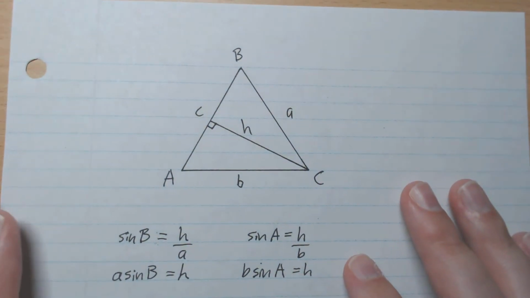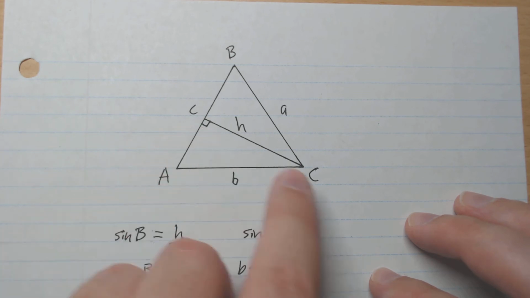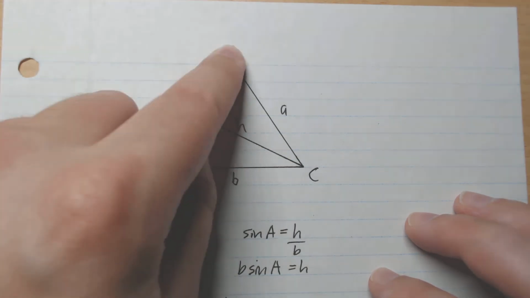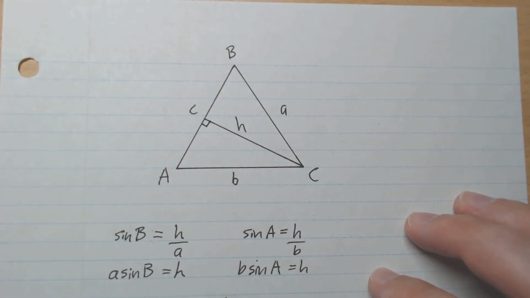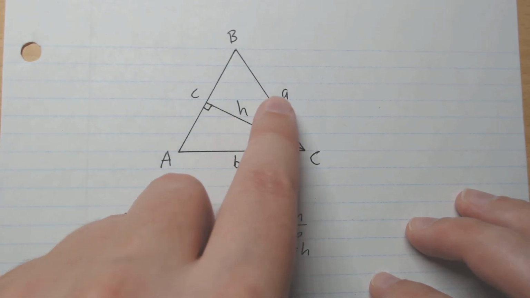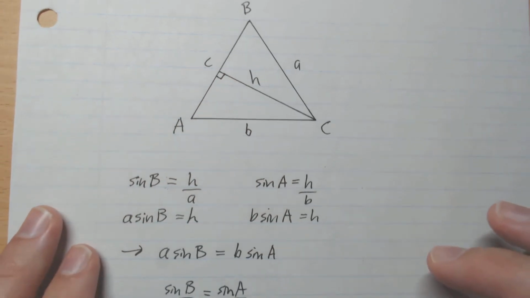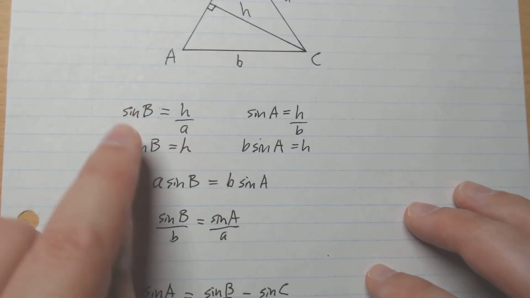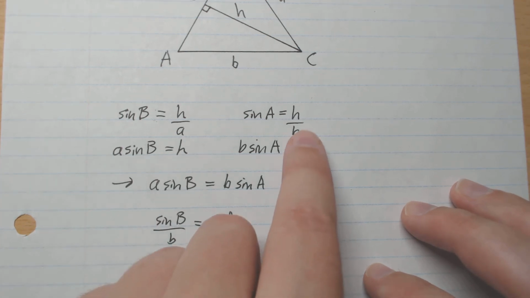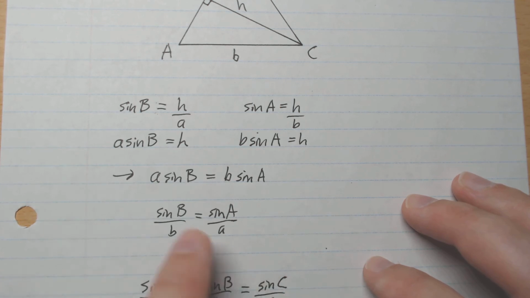Okay, so we're going to do the same thing except at a different location, down the middle of C here, like this. So this line is perpendicular to the line AB, like that. So from SOHCAHTOA, sine B is h over a, and sine A is h over b, like that. We isolate h, so h is a sine B. We isolate h, so it's b sine A. h equals h, so a sine B equals b sine A.